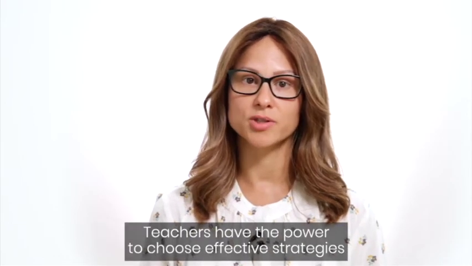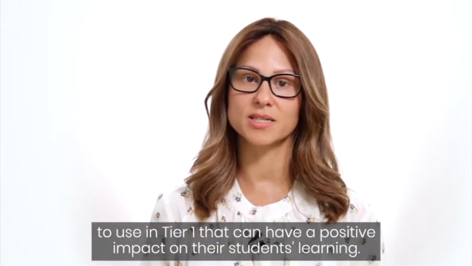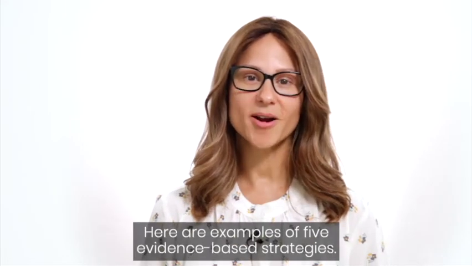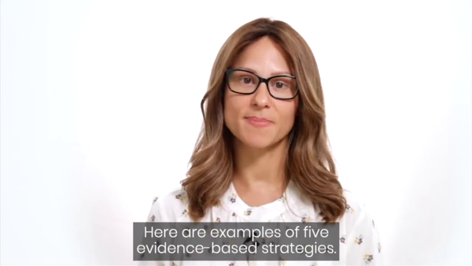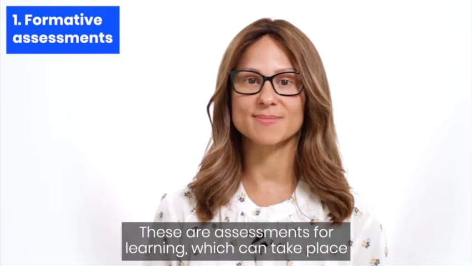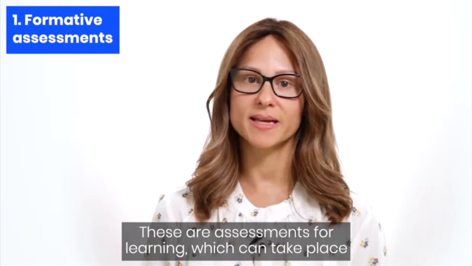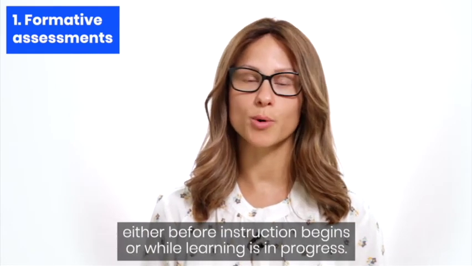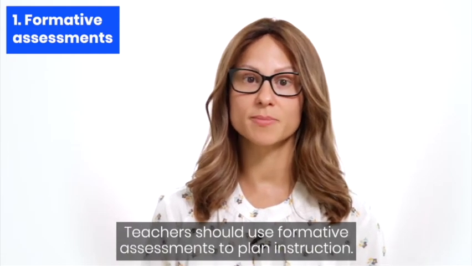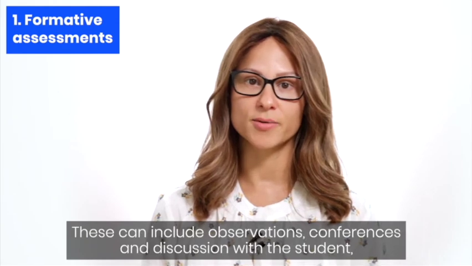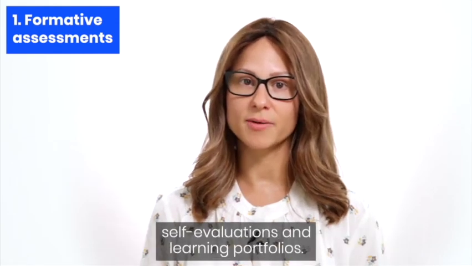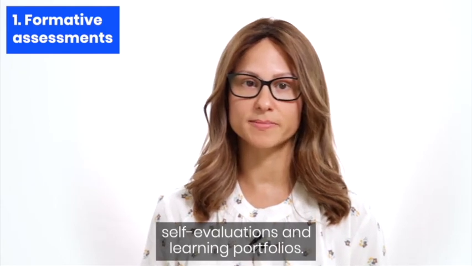Teachers have the power to choose effective strategies to use in Tier 1 that can have a positive impact on their students' learning. Here are examples of 5 evidence-based strategies. Formative assessments. These are assessments for learning, which can take place either before instruction begins or while learning is in progress. Teachers should use formative assessments to plan instruction. These can include observations, conferences and discussion with the student, self-evaluations, and learning portfolios.